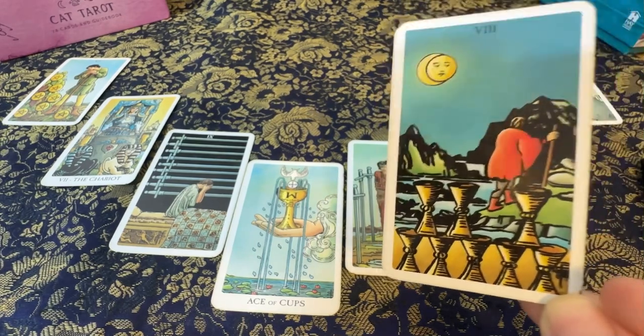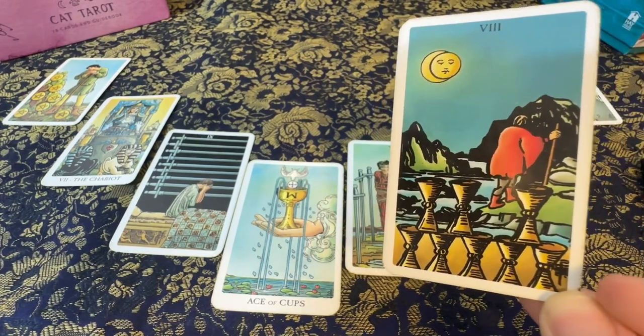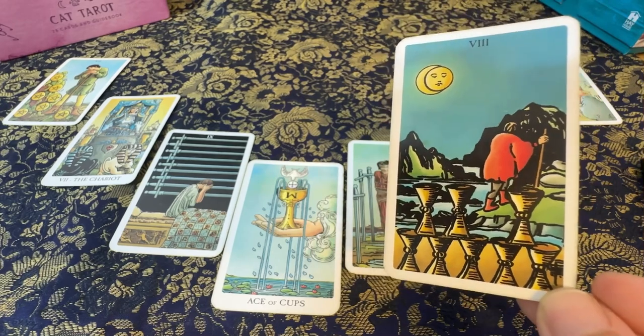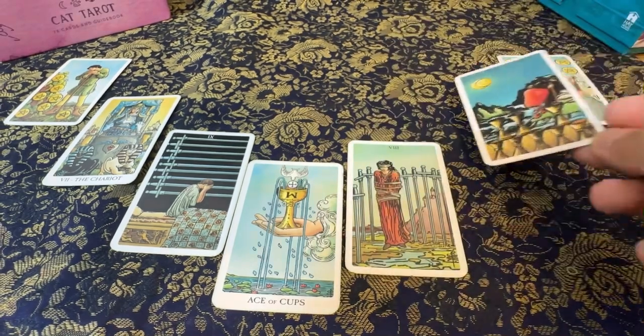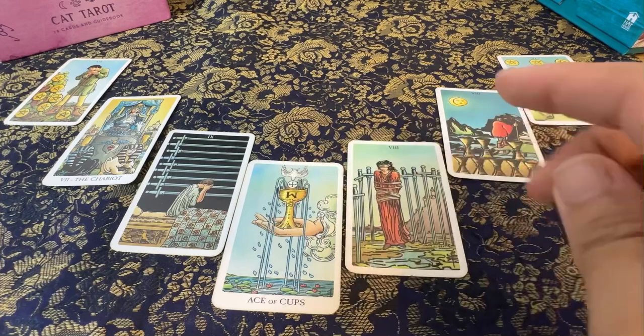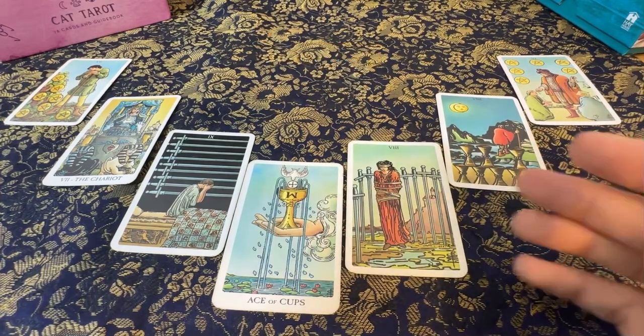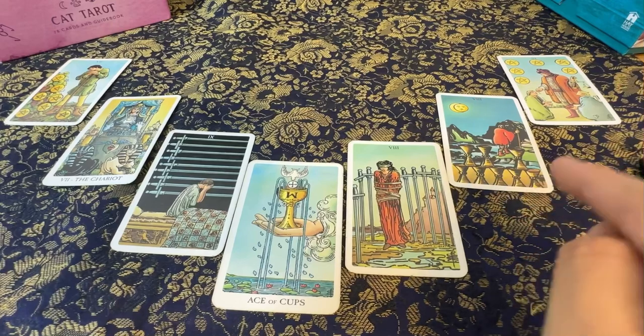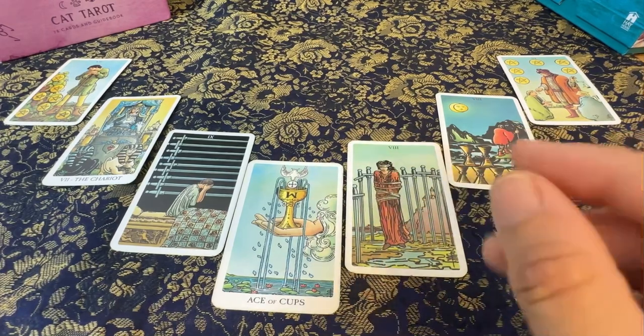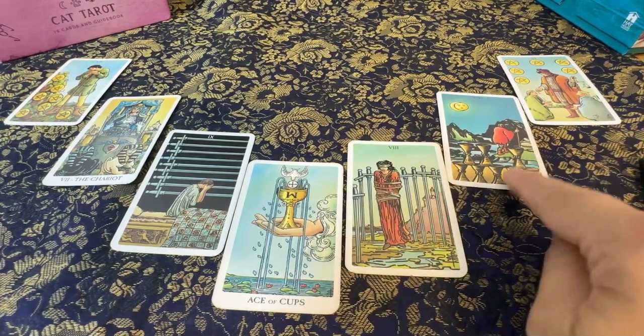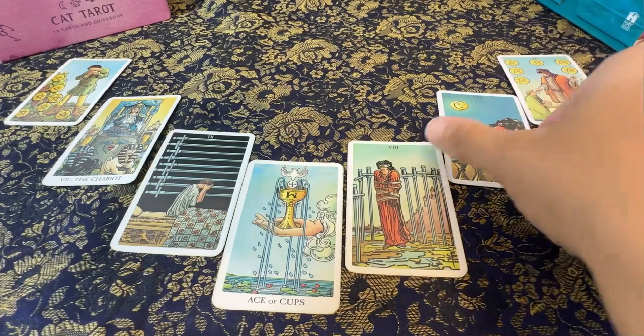Now, this has come in the hopes and fears, so I cannot use it in actual prediction, but it is validating these cards which talk about separation or breakup. So they are fearful that they will have to walk away from the situation. Always remember, never give a prediction from this card here.